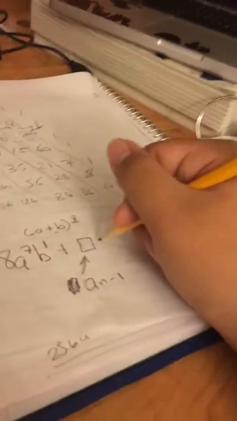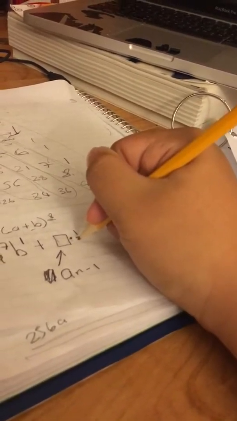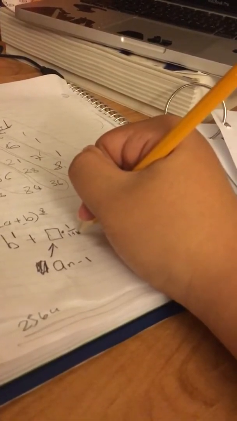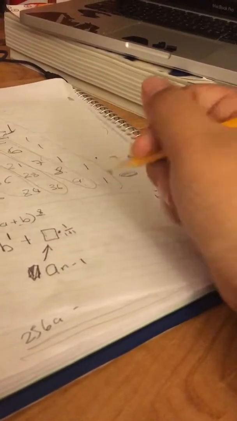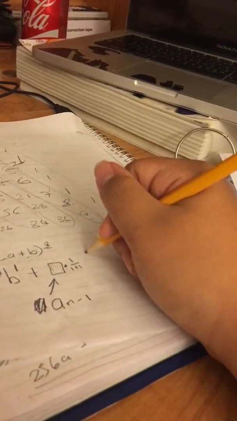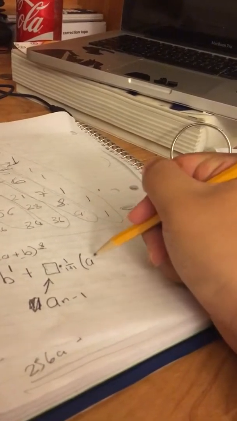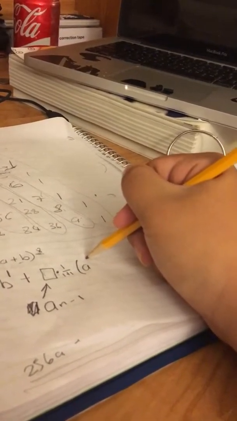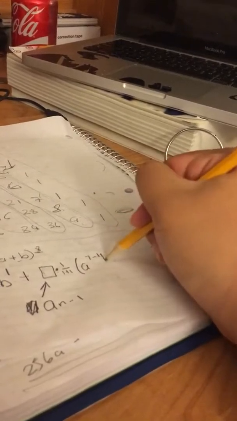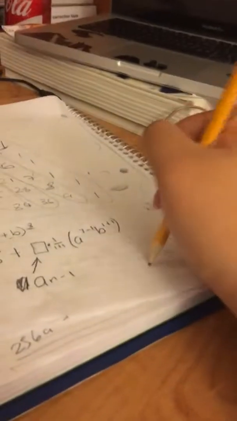And then you're going to multiply by 1 over 1 plus 1, which is 1/2, and next 1 over 1 plus 1, and then you're going to multiply the whole thing to the a to the 7 minus 1, b to the 1 plus 1, and it's going to keep following this pattern.